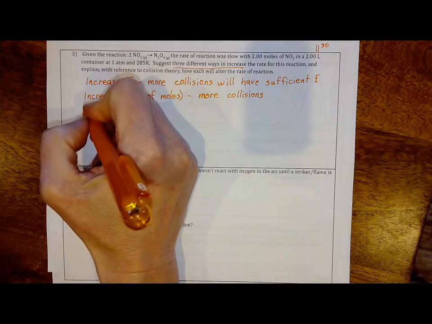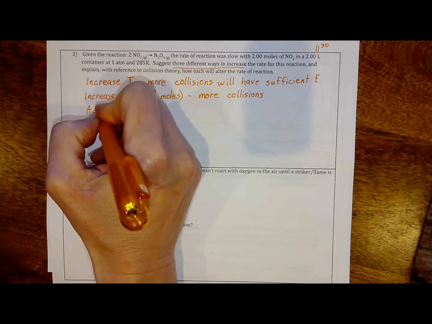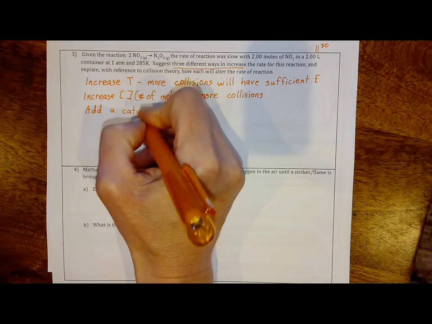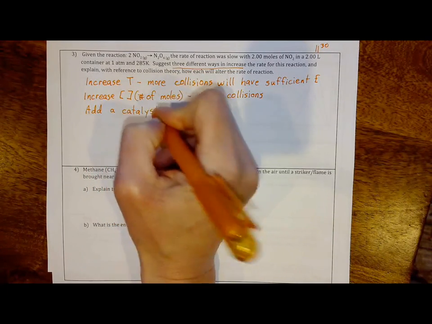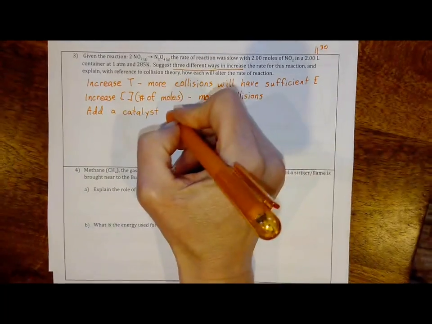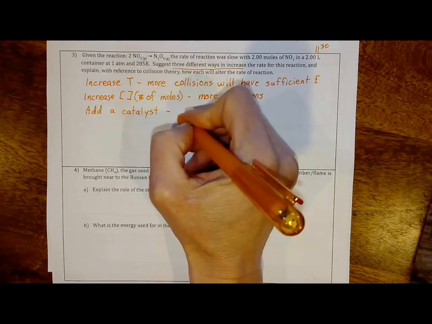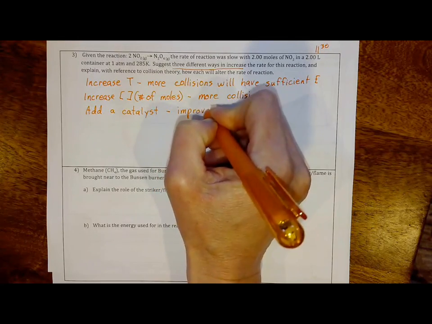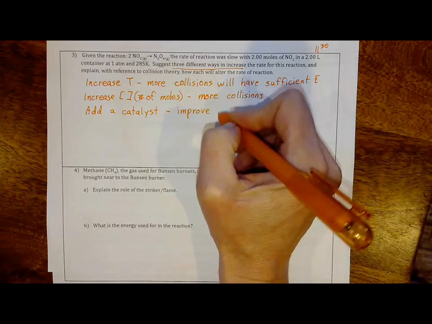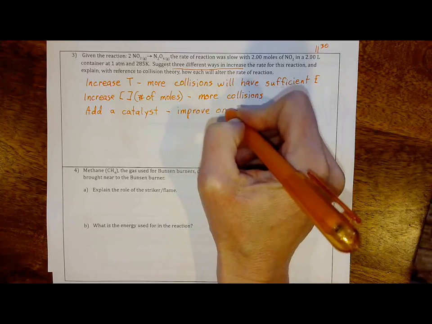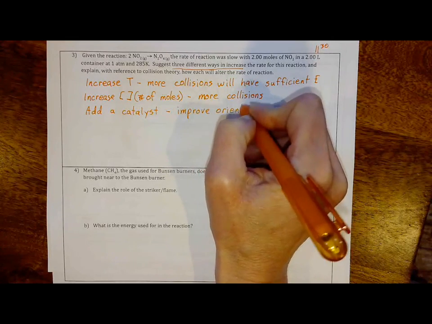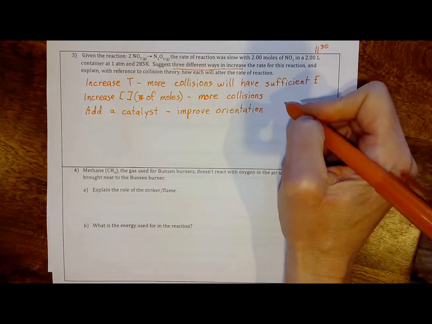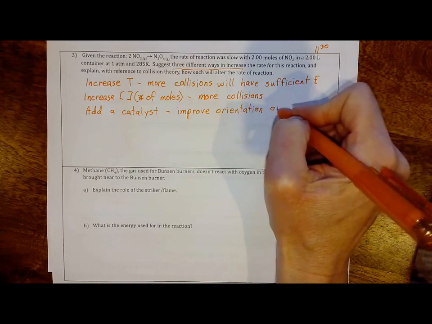We could also add a catalyst. Adding a catalyst can work in a couple of different ways. It can work by improving orientation, or it can work by decreasing activation energy, both of which will result in more effective collisions.